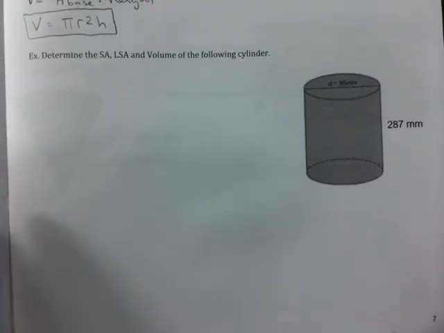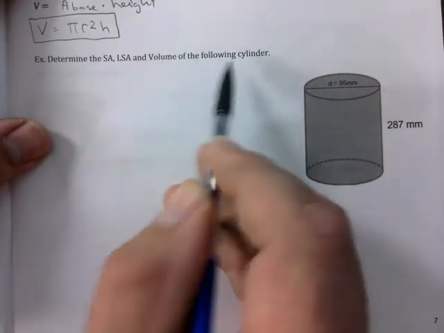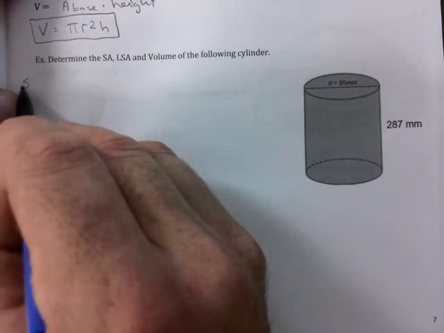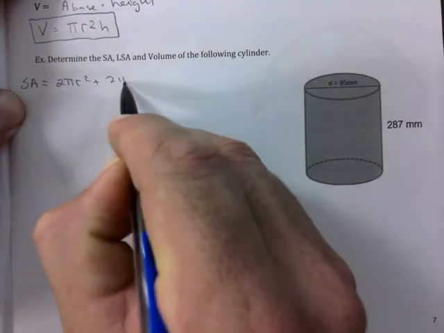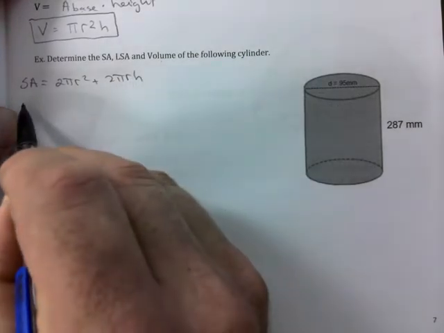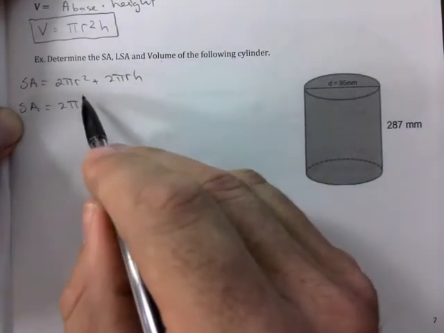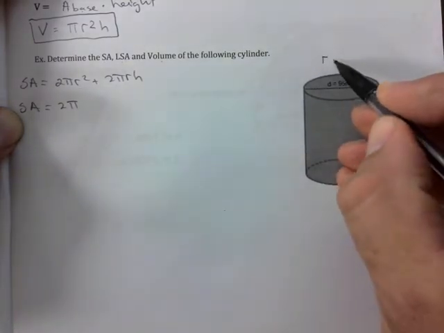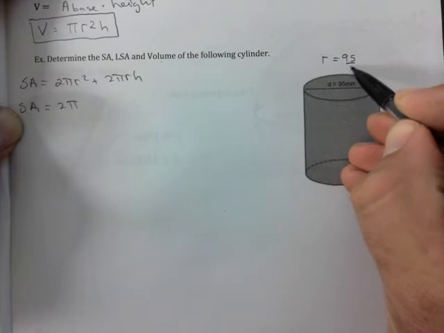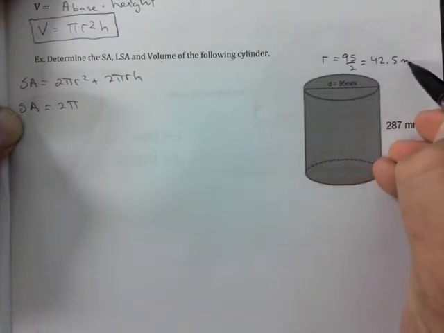Let's do just some basic calculations here. Determine the surface area, lateral surface area, and volume of the following cylinder. Surface area is just 2 pi r squared plus 2 pi rh. So I'm going to go a little faster here. I need the radius. We're given the diameter. Radius is just half of the diameter. That's 42.5 millimeters.